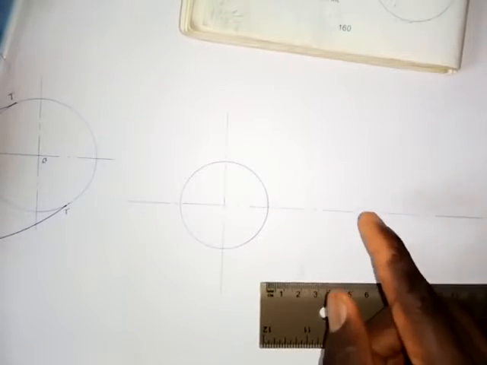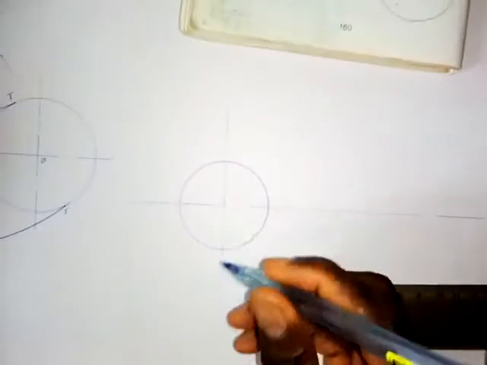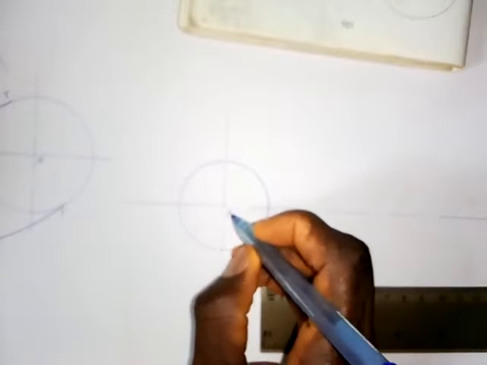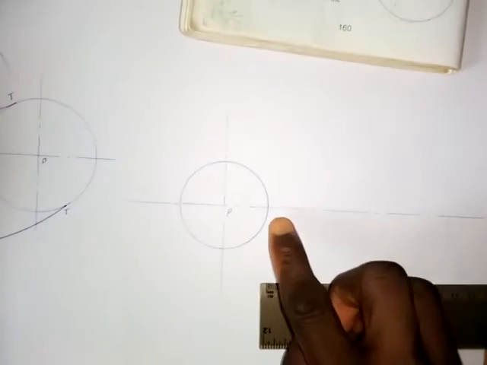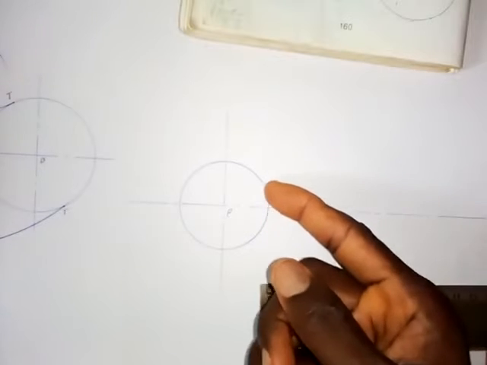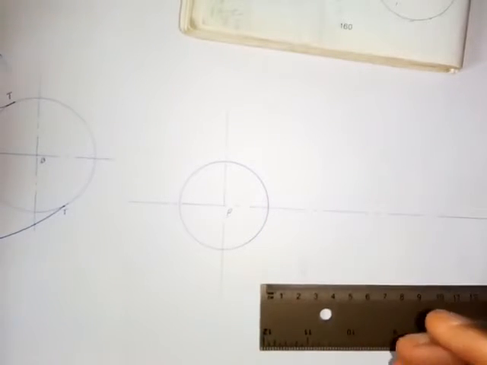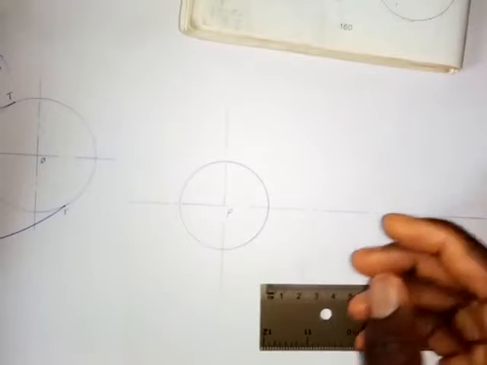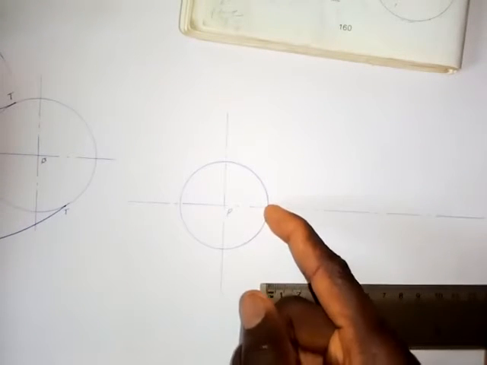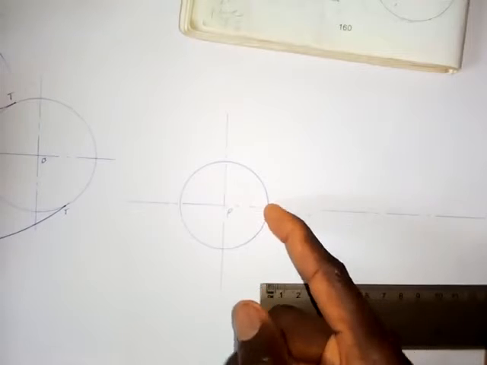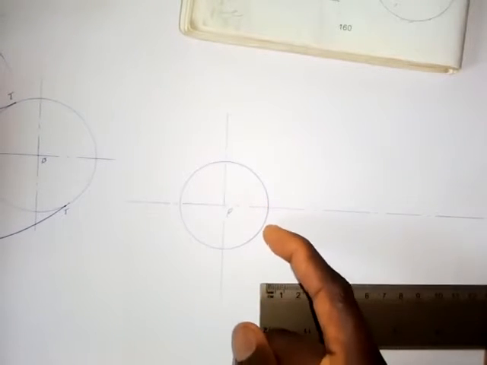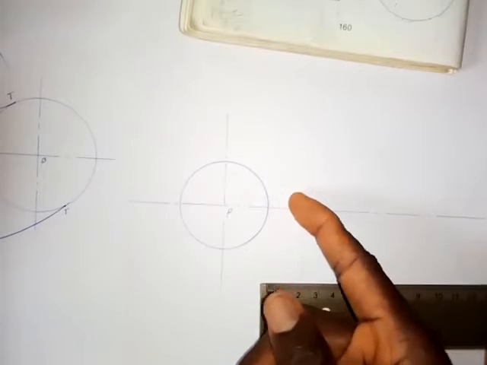So the next thing I'm going to do is draw the second circle, which is circle Q. This is circle P. The second circle, circle Q, touches this circle tangentially, that is externally, outside here.